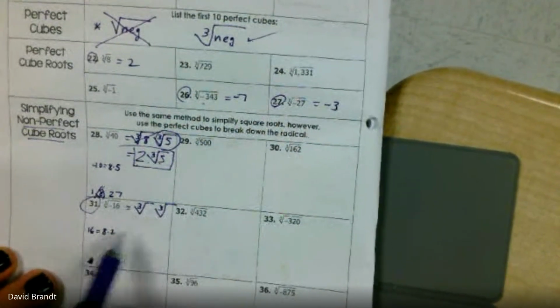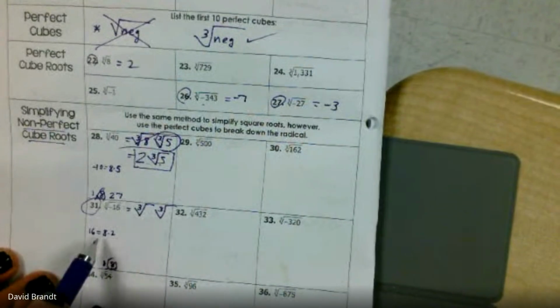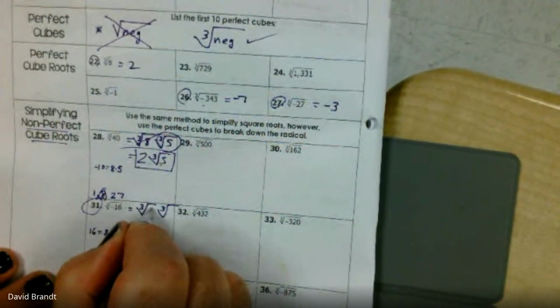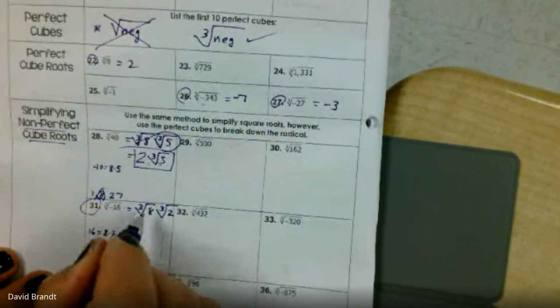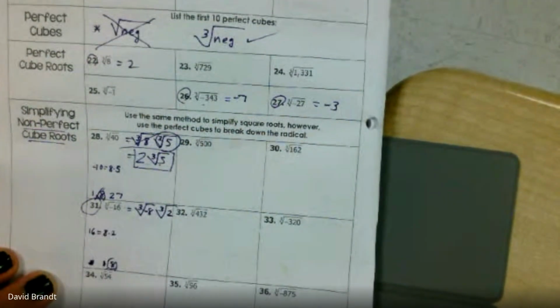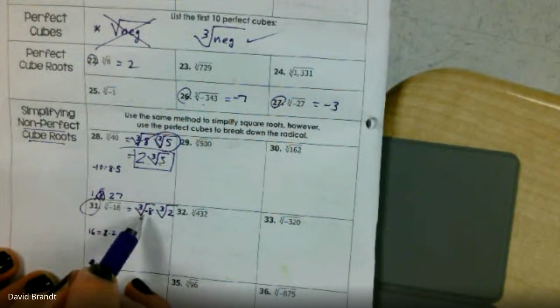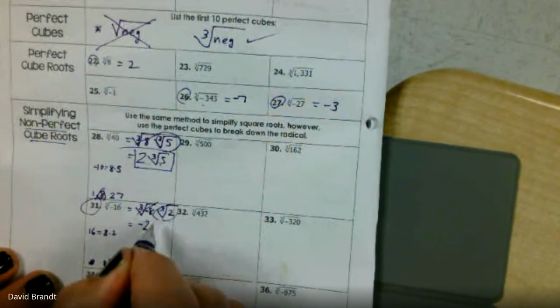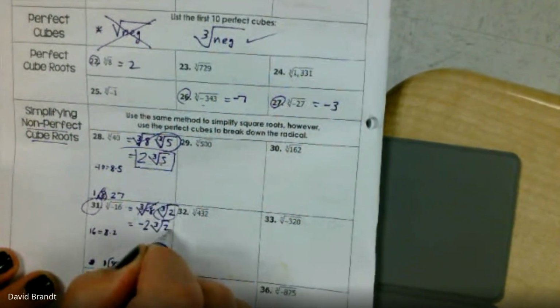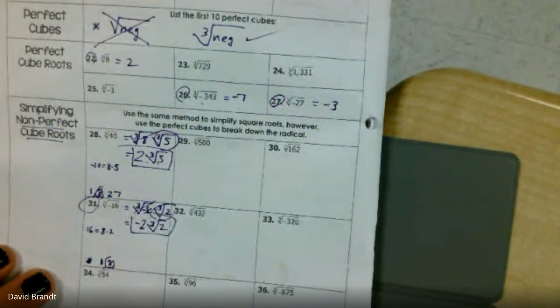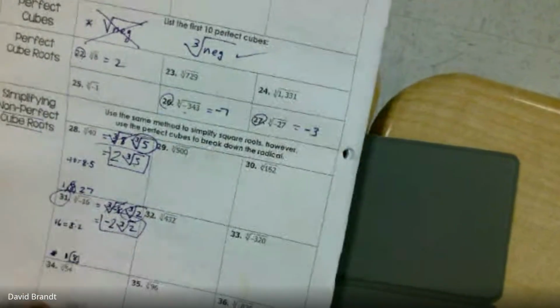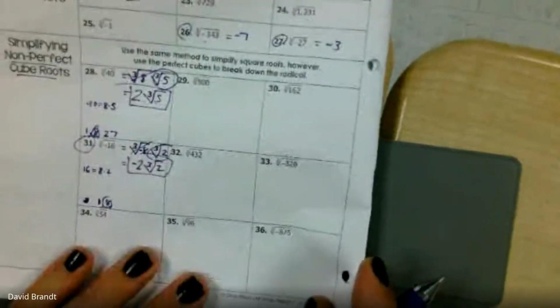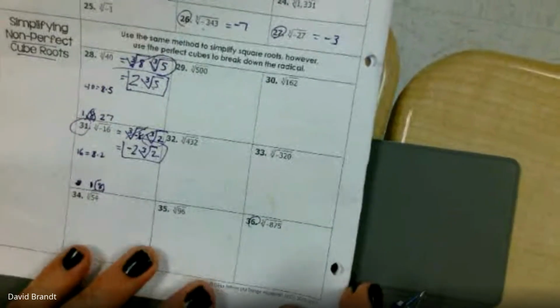Do you put the 8 first or you put the 2 first? You put the one that's a perfect cube first. The perfect cube is 8. Always put the negative with the one that's a perfect cube. What's the cube root of negative 8? The answer is negative 2. This is your leftover, so that comes straight down. I only need to do one more. That should be enough. Let's do number 36.